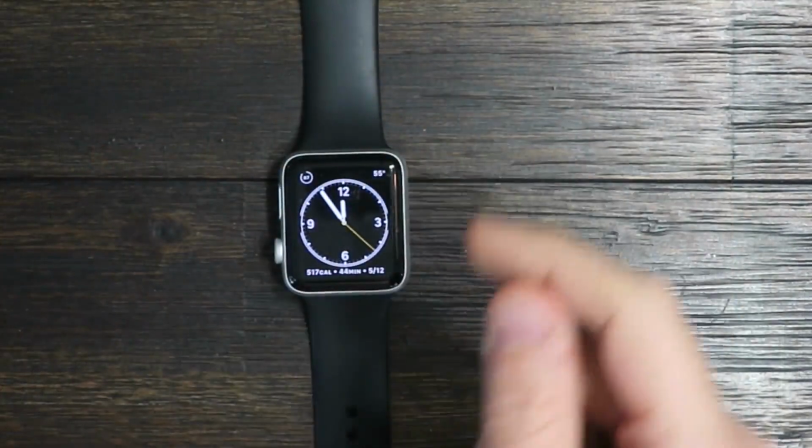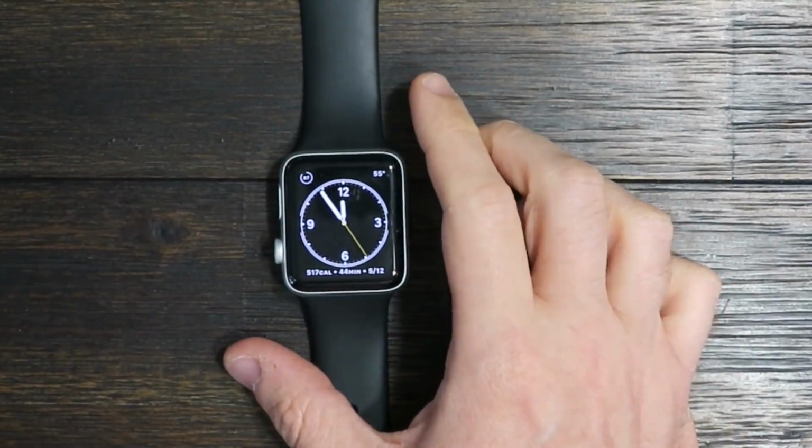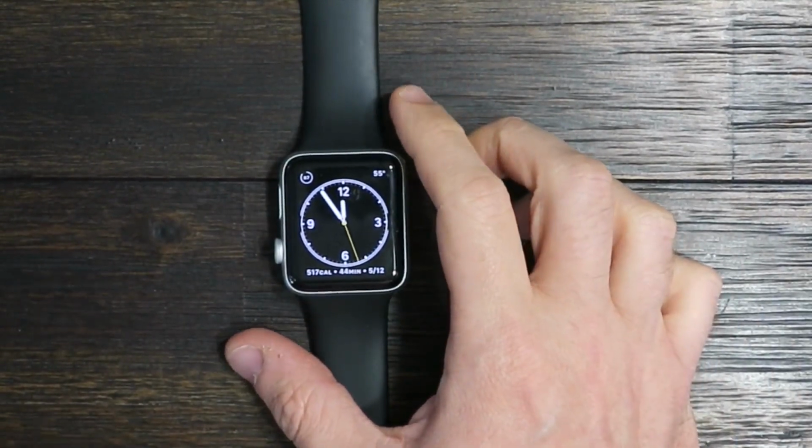So let's go ahead and jump into the Apple Watch. I'll show you how to turn on the auto speak feature and what it's like whenever you tap the Apple Watch face. All right, here I am with the Apple Watch, and we're going to go over the Auto Speak feature on the face of the Apple Watch.